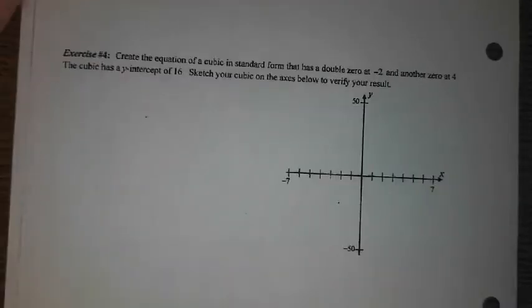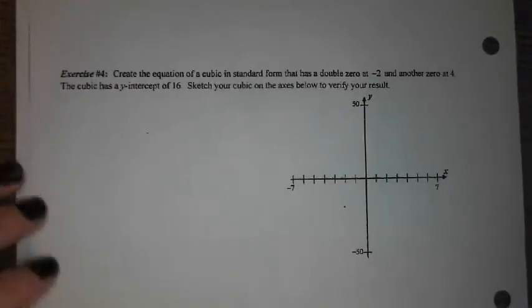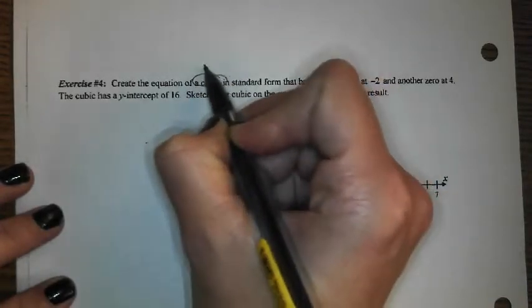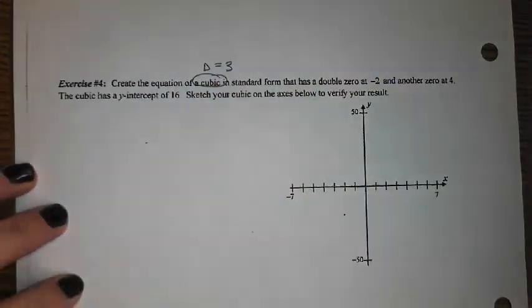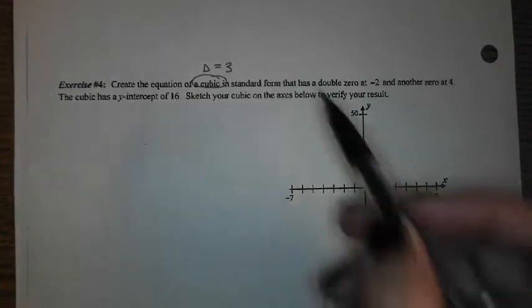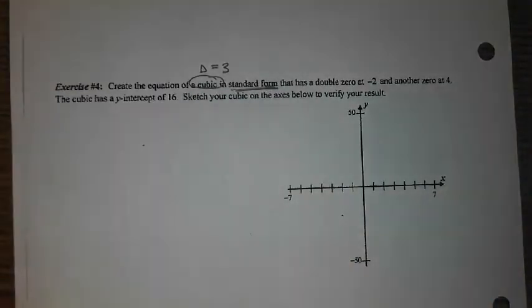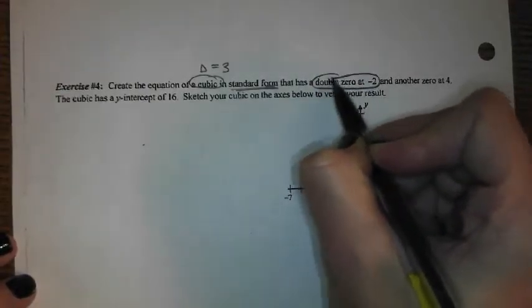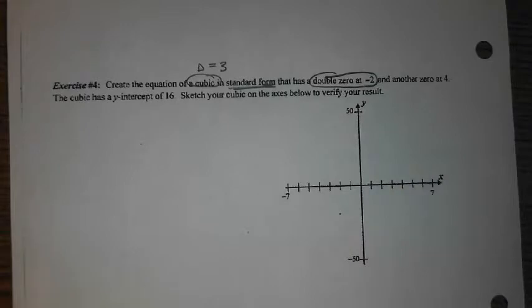Now let's go to exercise 4. Create the equation of a cubic. Cubic means a degree of 3. In standard form is telling me that unfortunately when I finish this I have to multiply it all out. A double zero, a double root, in other words, at negative 2.